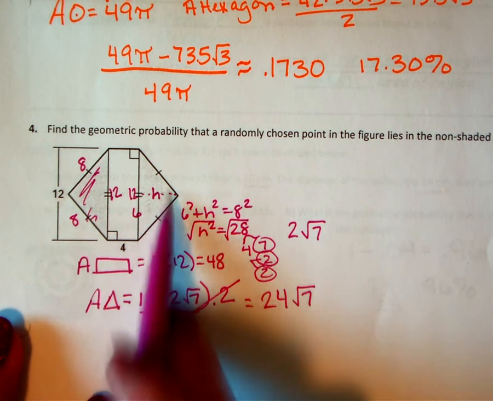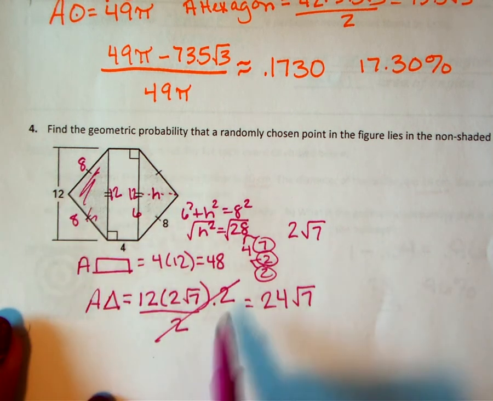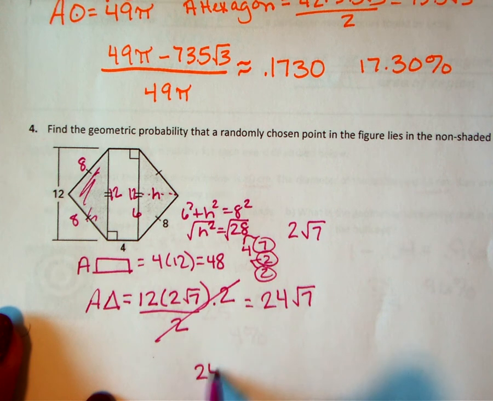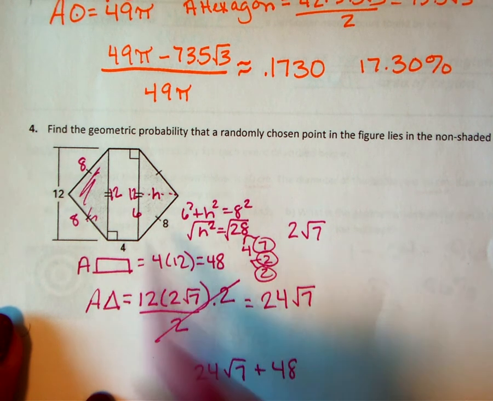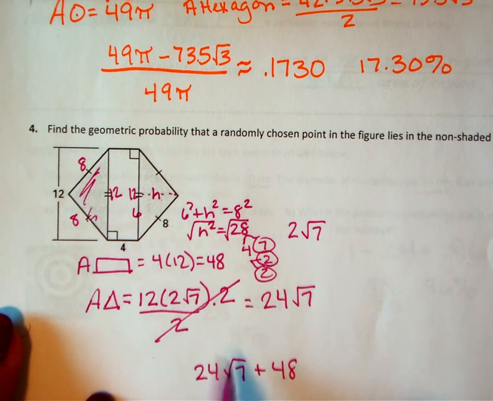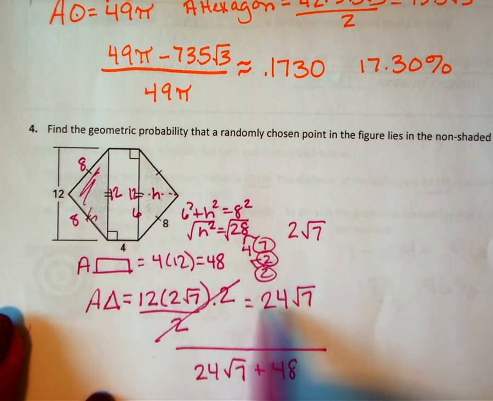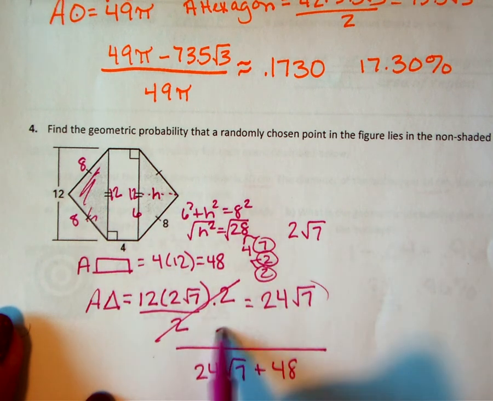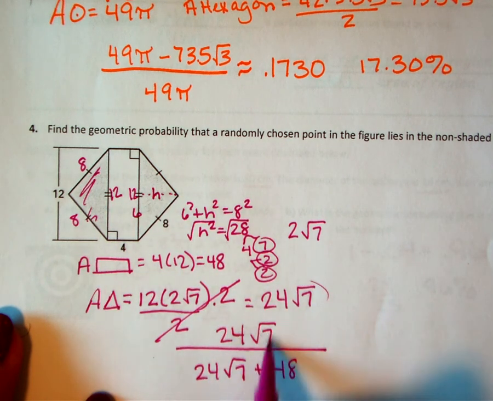Okay, so my total area of the whole thing is going to be 24 square root of 7 plus 48, right? I need the rectangle and the two triangles. That's the total. Okay, and the shaded part is just the area of the two triangles, which we got to be 24 square root of 7.